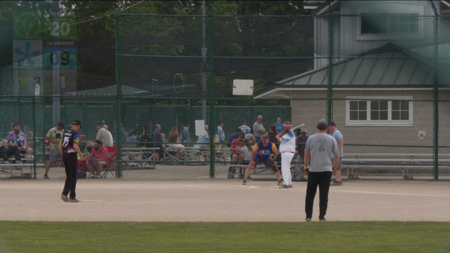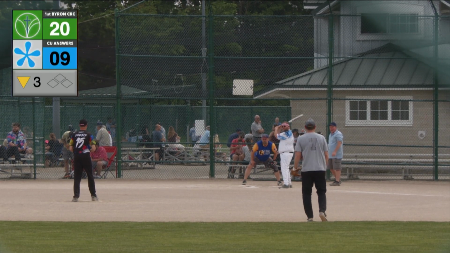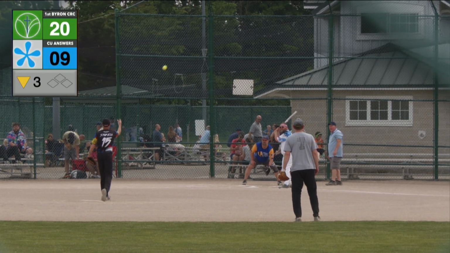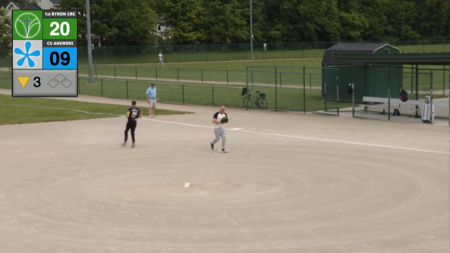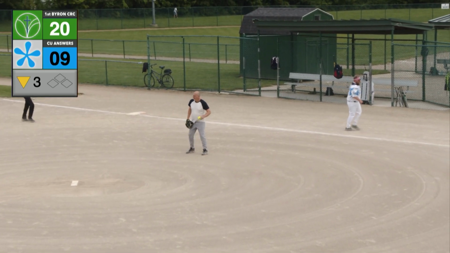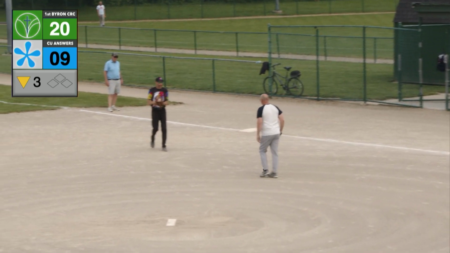Count set, 1 ball, 1 strike. So we're about to begin the bottom of the third. CU Answers trailing by 11. This one swung on, popped up in the infield. First baseman will stride over and make the catch. 1 up, 1 down to start off the bottom of the third.